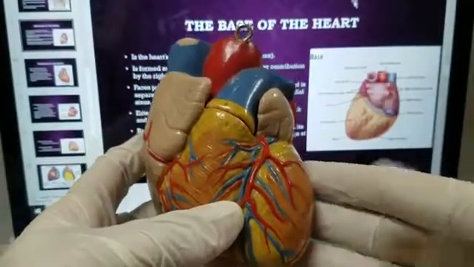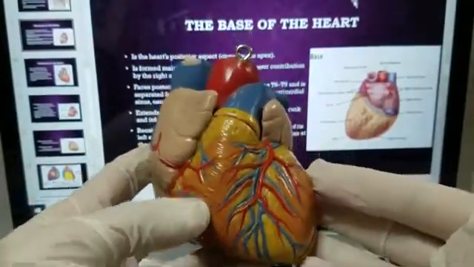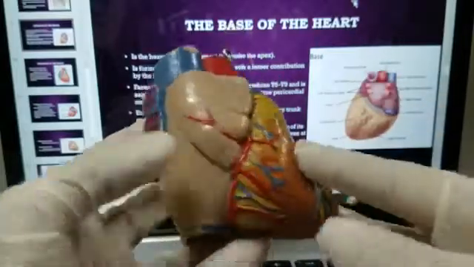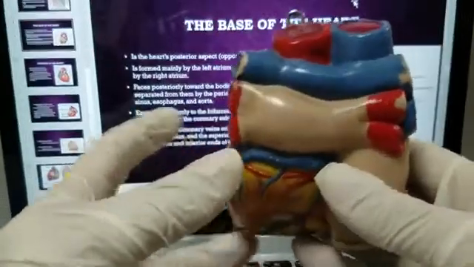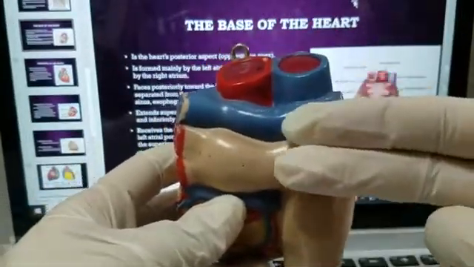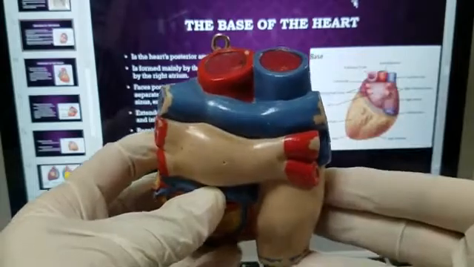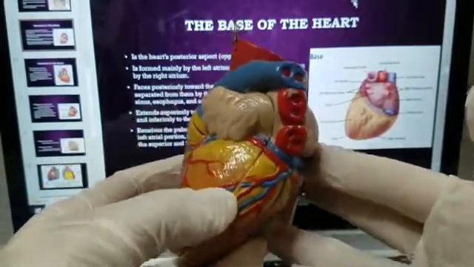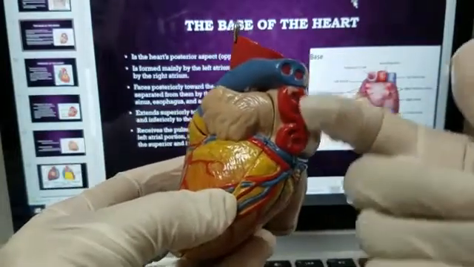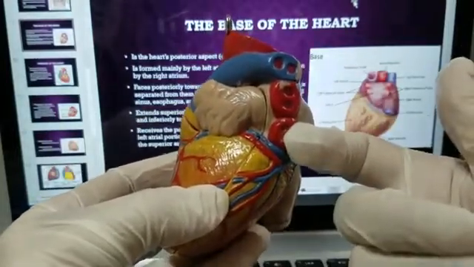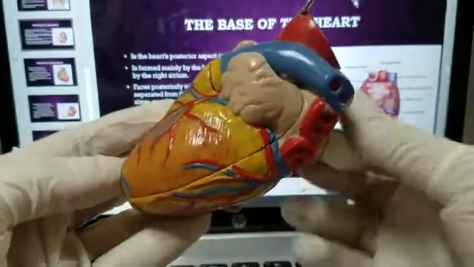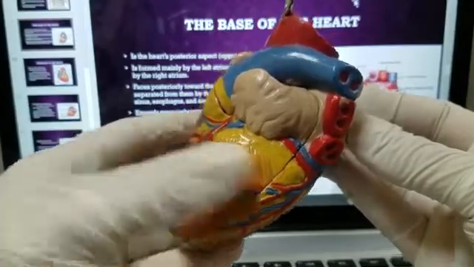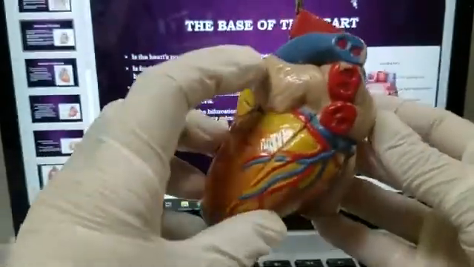Now let us talk about the base of the heart. First of all, this is the anterior aspect. If we go posteriorly, this part forms the base of the heart. This base of the heart is directed posteriorly, alright? Look at this. The part which is present posteriorly, only this part is called the base of the heart. When the heart is lying in the anatomical position, it is almost opposite to the apex. It is formed mainly by the left atrium.